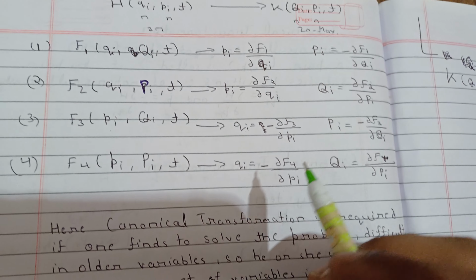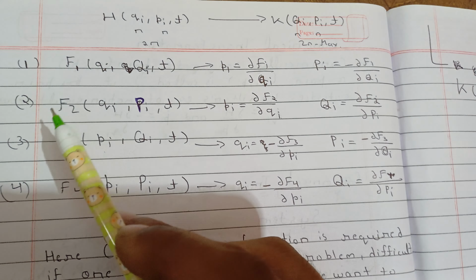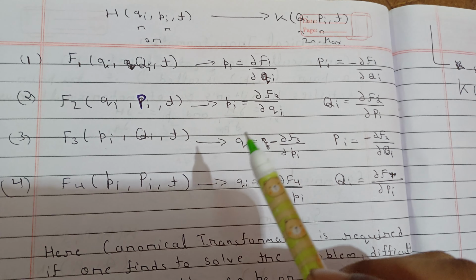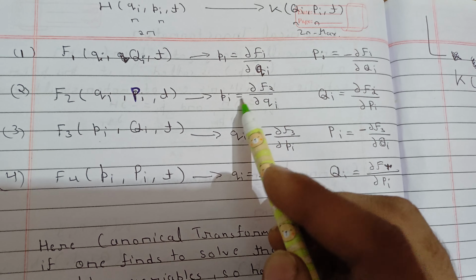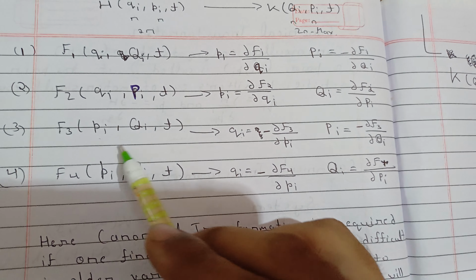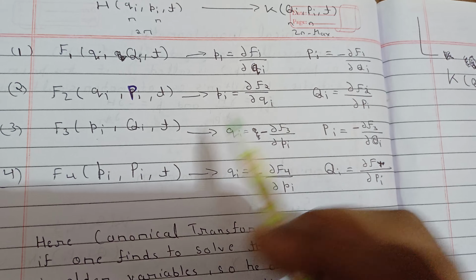Now what about the signs? Remember, for F2 and F3: in F2 both will be positive, and in F3 both will be negative. Remember this, then you can find out everything.